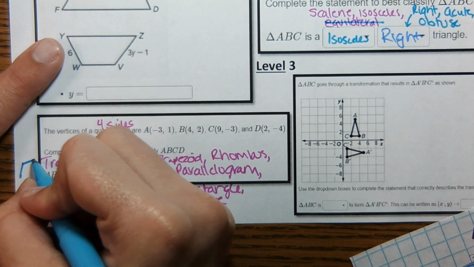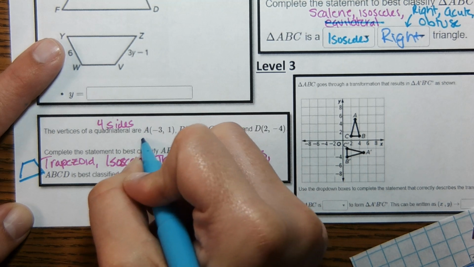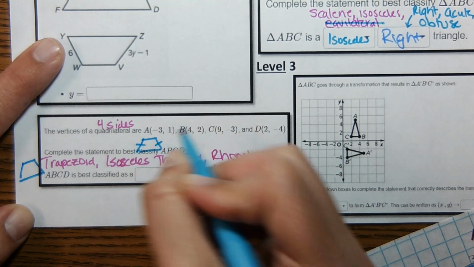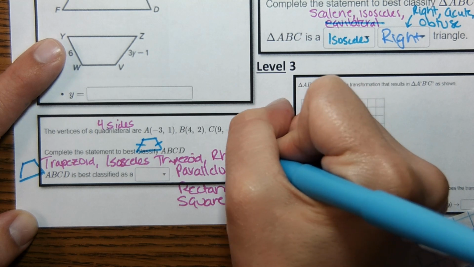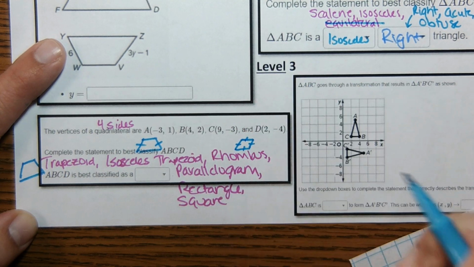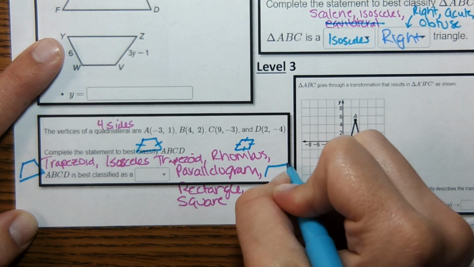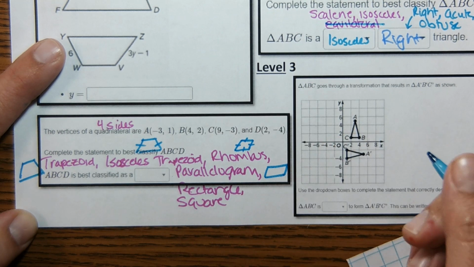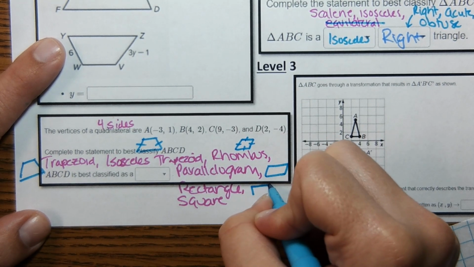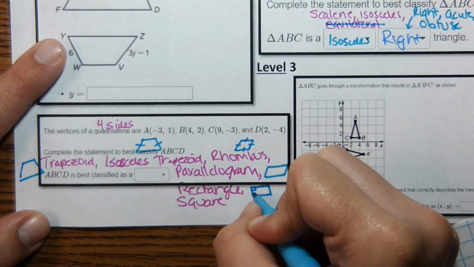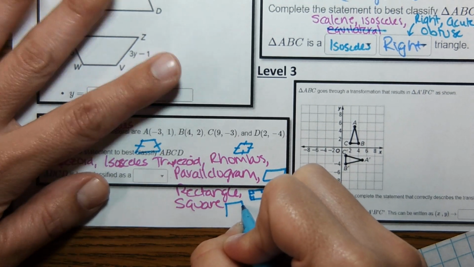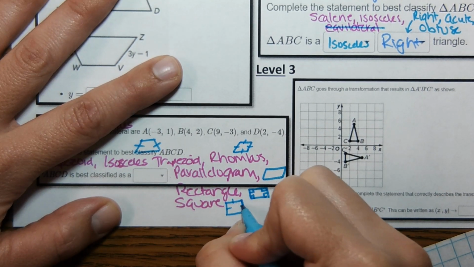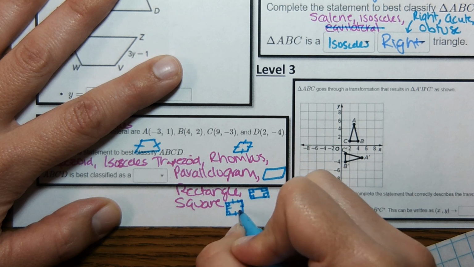So trapezoid looks like this. Isosceles trapezoid, 2 sides are equal like that. Rhombus kind of looks like this, and all the sides are equal. Parallelogram would be like this. Rectangle with 90-degree angles, and then a square, all the sides are equal, and then 90-degree angles.